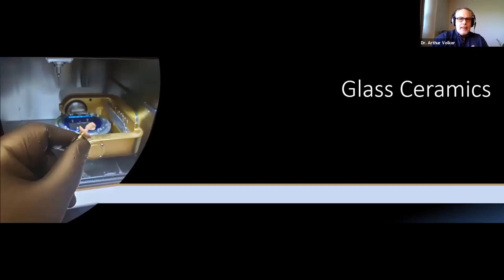Now, when we made glass ceramics, just so you have some idea, maybe to entice some people, the first thing we do, whether we're doing it in press or CAD form, is that we want to make our design.